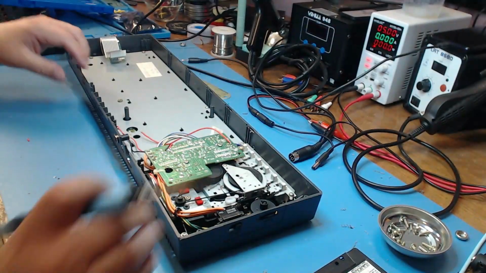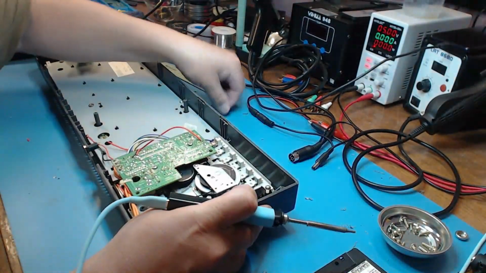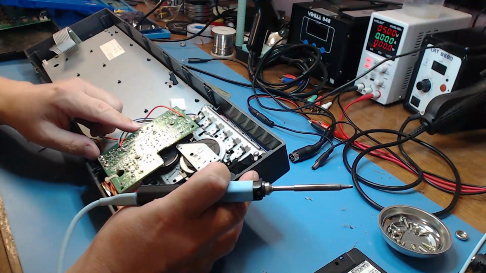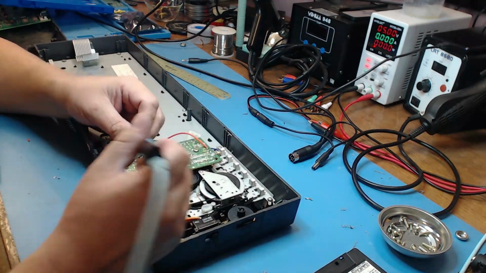And we can pick up ground pretty much anywhere that there's ground. I think this is a good ground location.